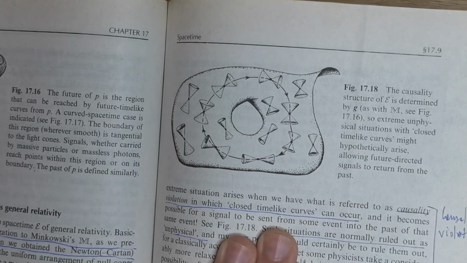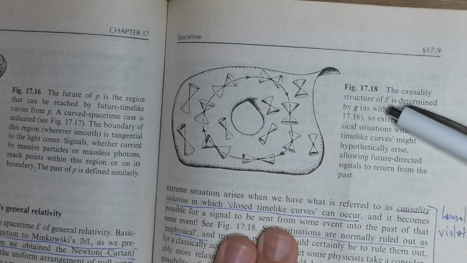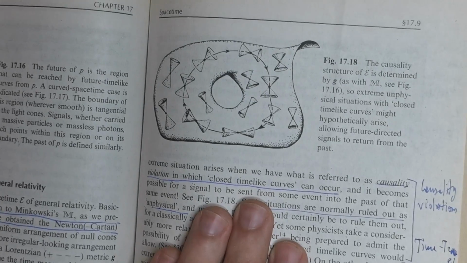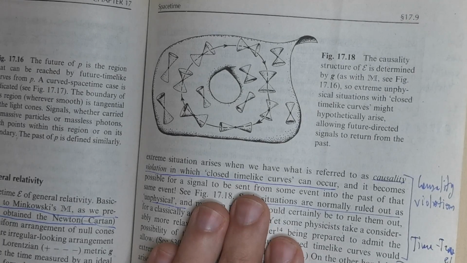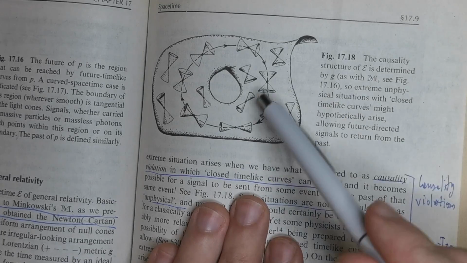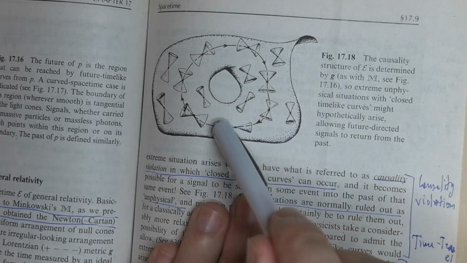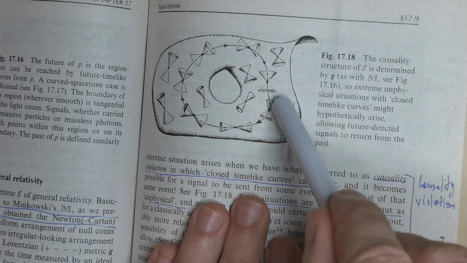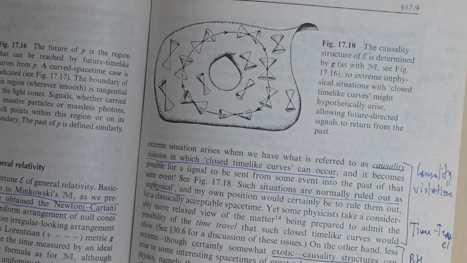Anyway, he's talking about how the causality structure of this E manifold is determined by the metric g, and extreme unphysical situations with closed time-like curves might hypothetically arise. He shows us a world-line trajectory going into a circle in spacetime, which is time-like inside every null cone, and that's called the causality violation problem.